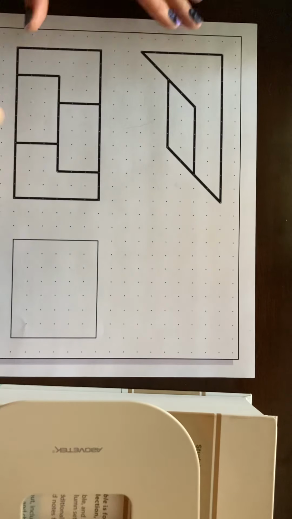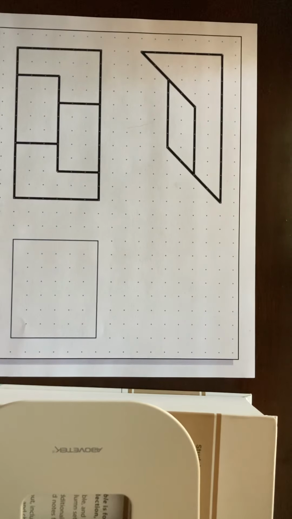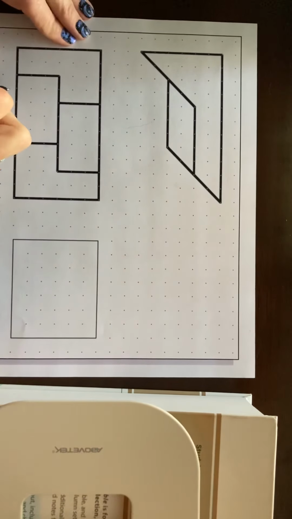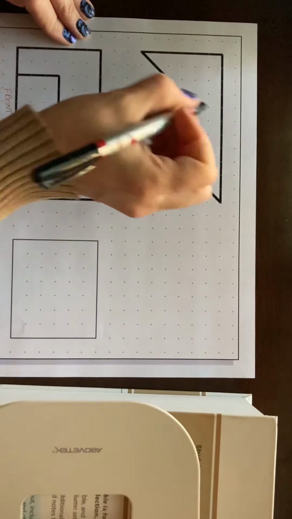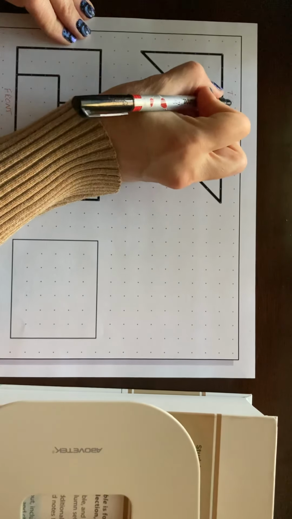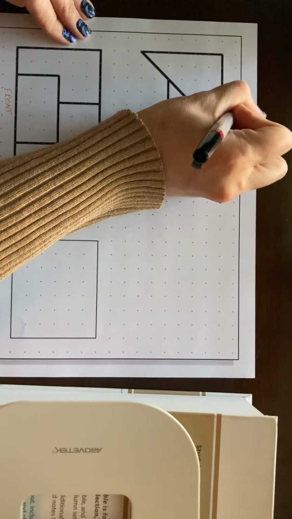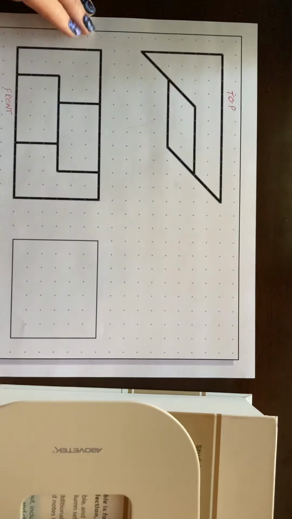So this is, let me get a bigger pen. Let's try this guy. You're probably not going to be able to see my pencil. So this is a front, a view of the front. And this is a view of the top. And these lines all represent edges that are visible if we view this object just from that position.